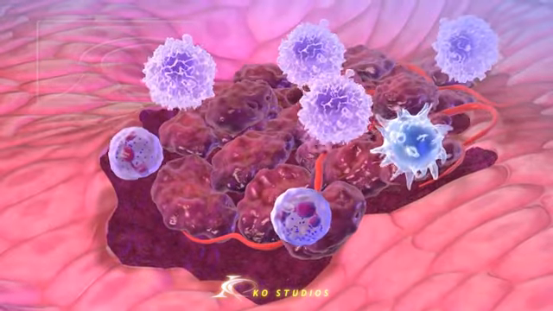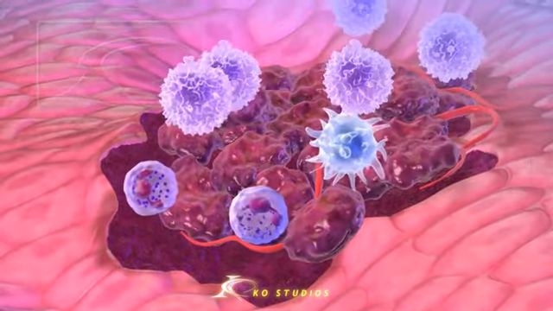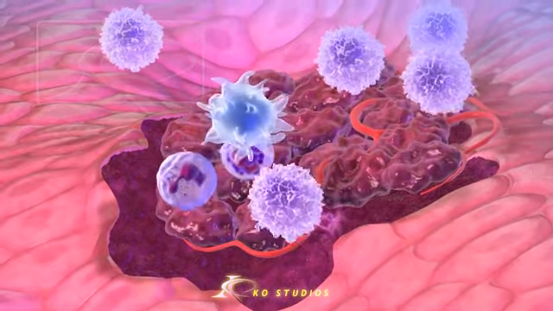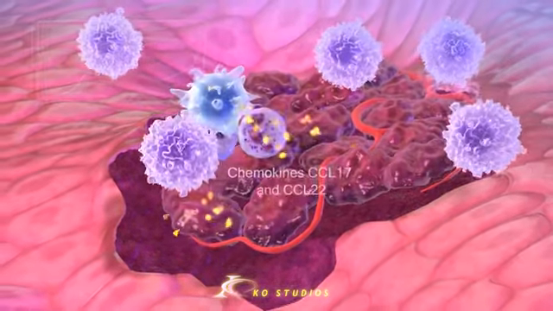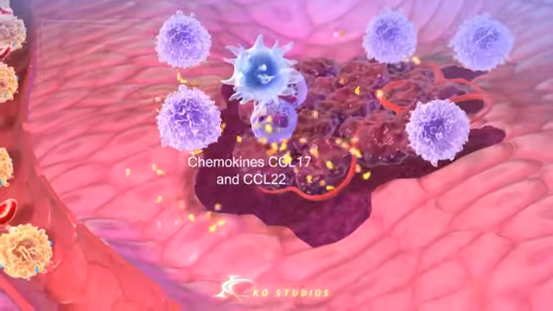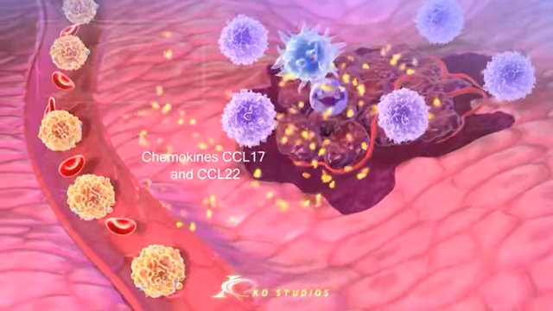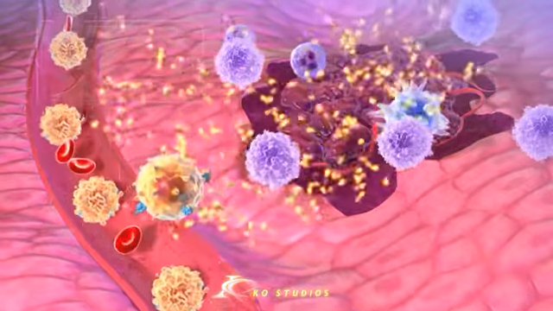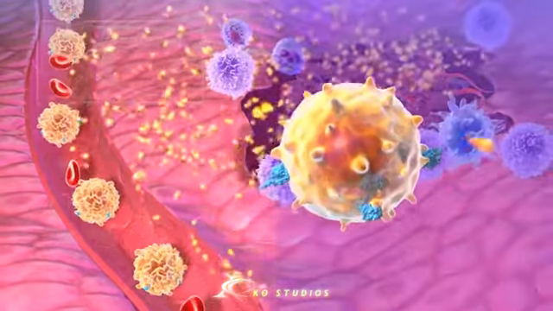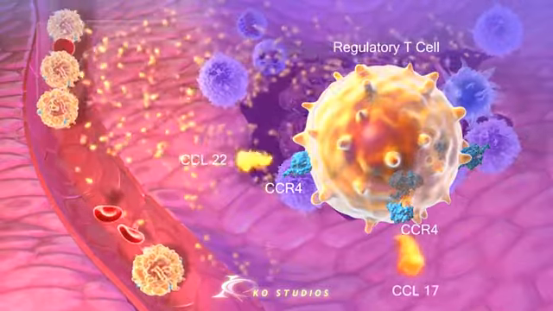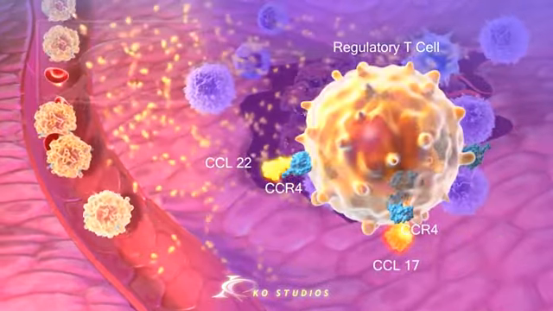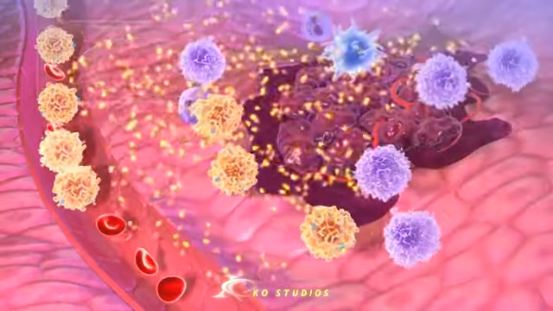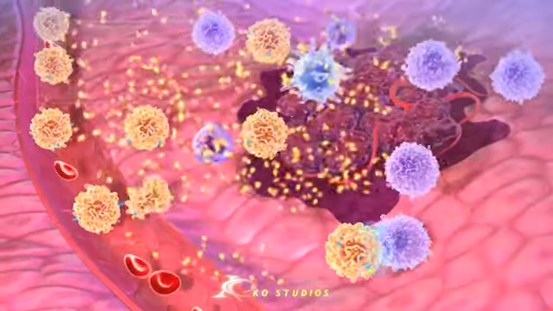During an anti-tumor immune response, tumor cells, T cells, and/or myeloid cells in the tumor microenvironment co-opt these natural pathways of immune suppression by secreting chemokines called CCL17 and CCL22 that function as a signal to recruit regulatory T cells from the circulation. When near the tumor, CCL17 and CCL22 bind to the chemokine receptor CCR4 found on the surface of regulatory T cells. This generates a signal that tells regulatory T cells to home in to the tumor.